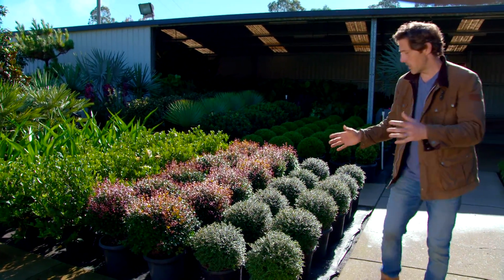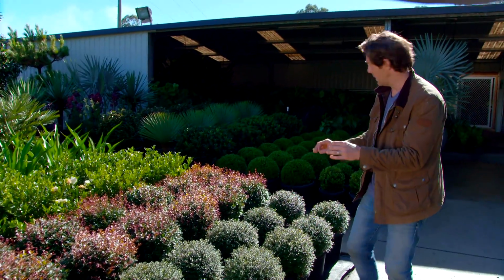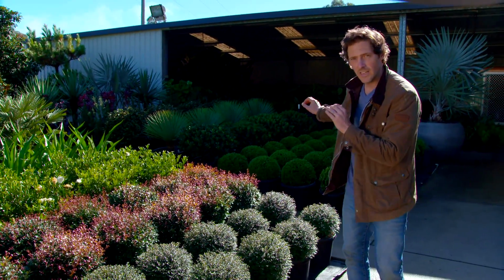Like with these clipped topiary balls. Now, when these are mass planted, I love the way they give you a cloud-like feel, and over there it just looks so sleek and modern.